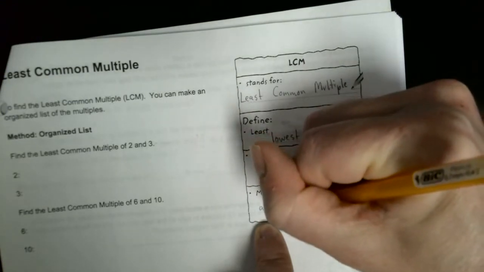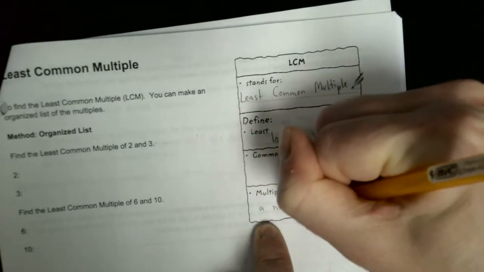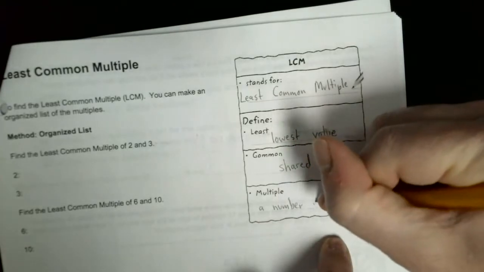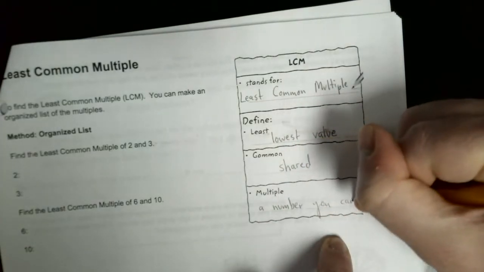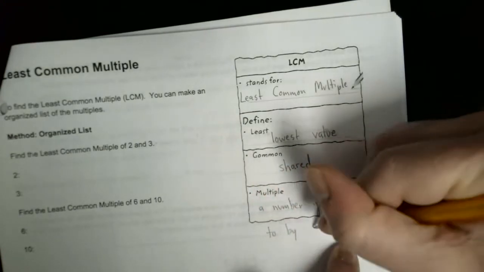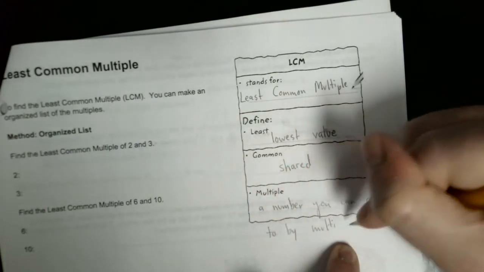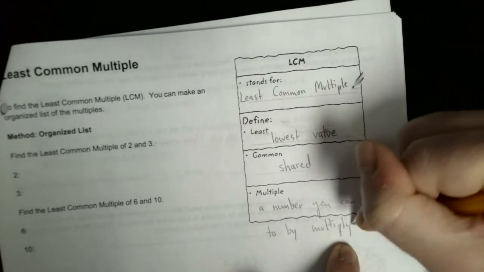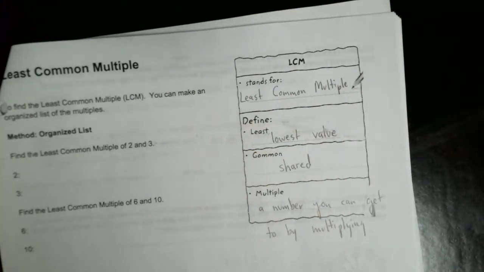It is a number you can get to by multiplying. Also, multiples of a number, if you divide a multiple by that number, you don't get a remainder. So like 8 is a multiple of 2. If you count by twos, you can get to 8. 2, 4, 6, 8. 8 is a multiple of 2. So it's 10 and 12 and 14 and 16 and 18.